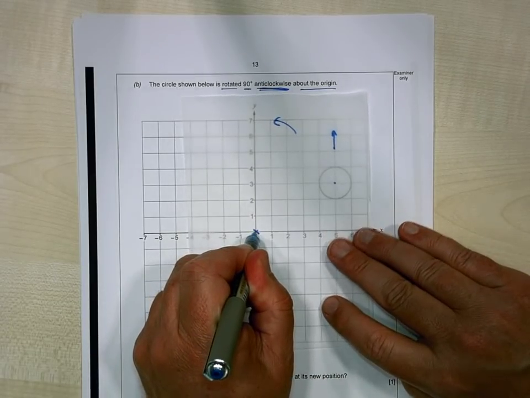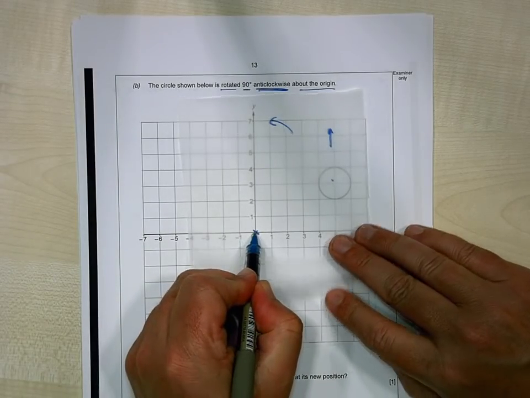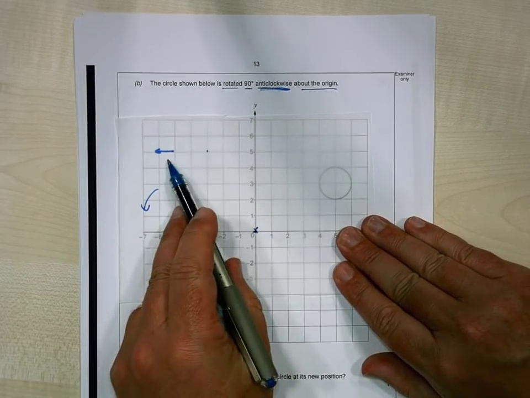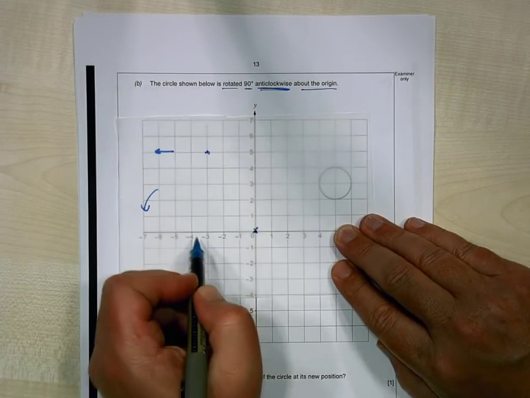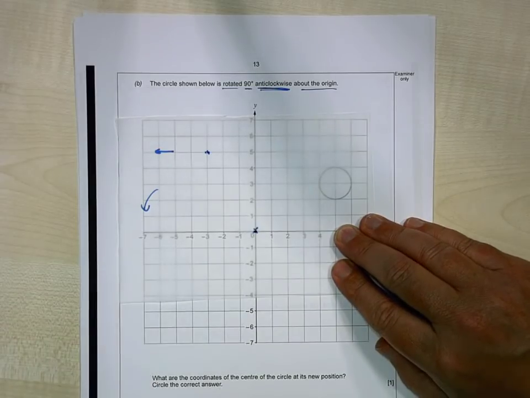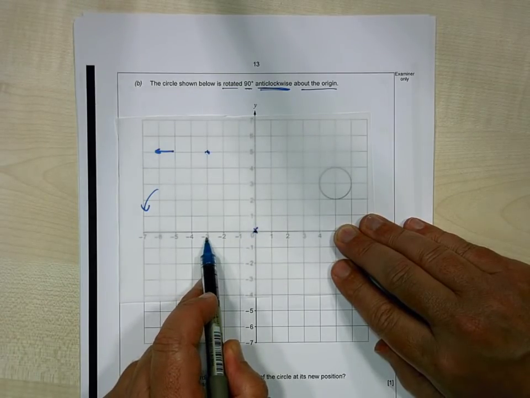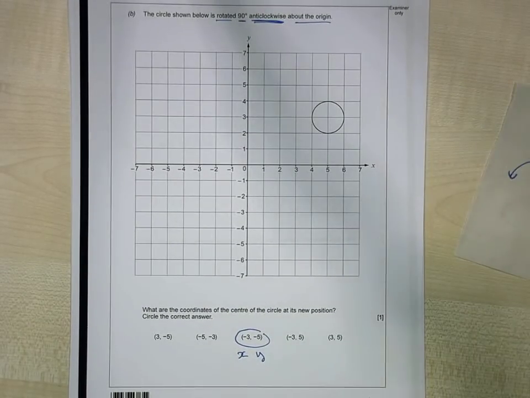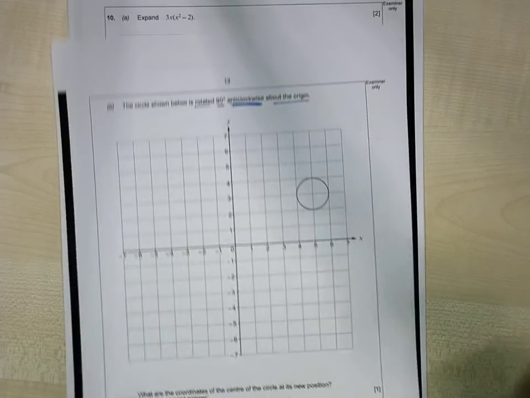So you pin your tracing paper where it's telling you the center of rotation is going to be, and you turn it until the arrow is pointing in the direction you're expecting it, and the center is going to end up there, which is at -3, 5. Remember, with a coordinate, the x coordinate is always first, so the horizontal -3 and then up 5. So 1 mark for that. Okay, and we'll stop there.